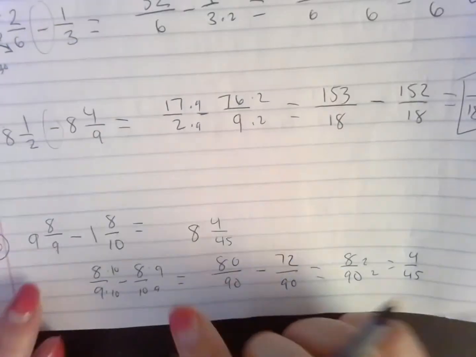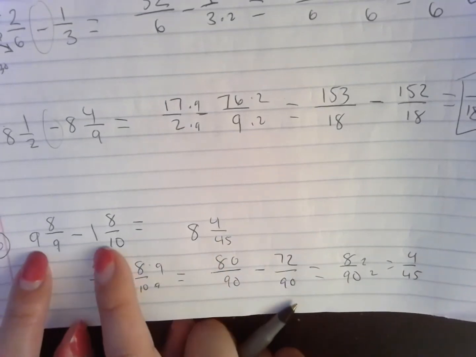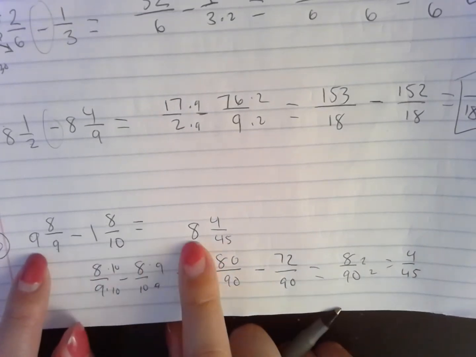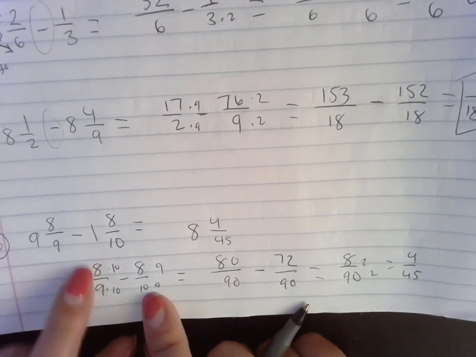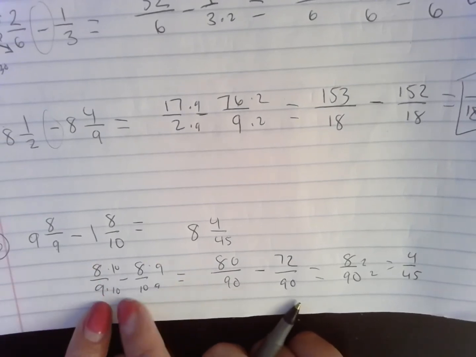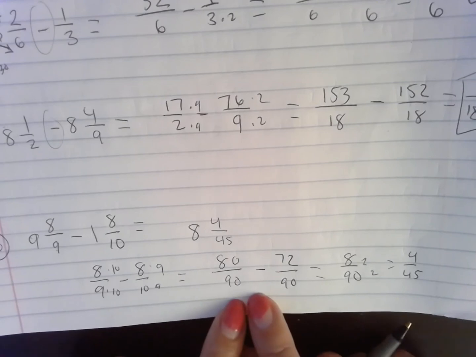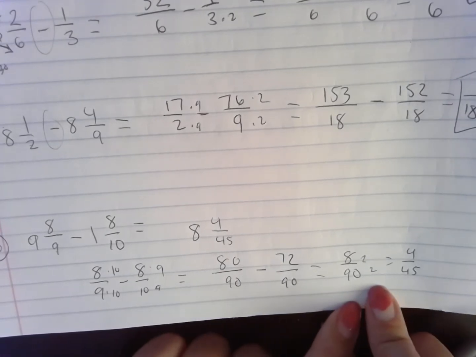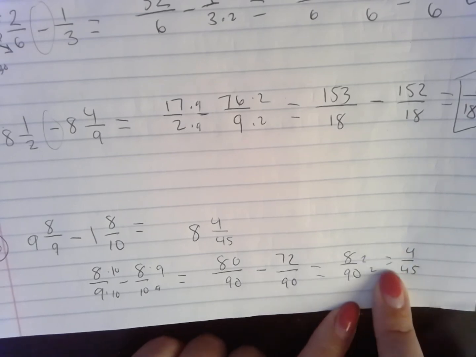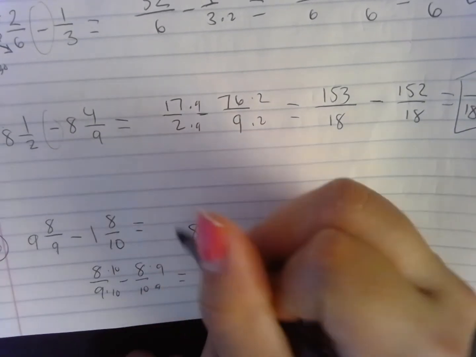Next, what I did here first is I subtracted my whole numbers. 9 minus 1 just gave me 8. And then I took the fractions here, 8 over 9 minus 8 over 10, and found the common denominator. I got 80 over 90 minus 72 over 90, which equals 8 over 90, and I reduced it by 2. My final fraction was 4/45, so this is my answer.